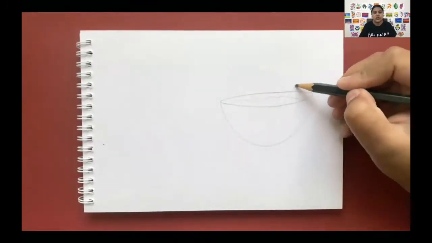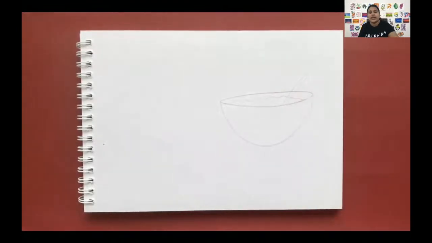And then I'm drawing sort of like a curve coming out like that. And that's going to be basically my spoon or my serving spoon for my bowl of rice.